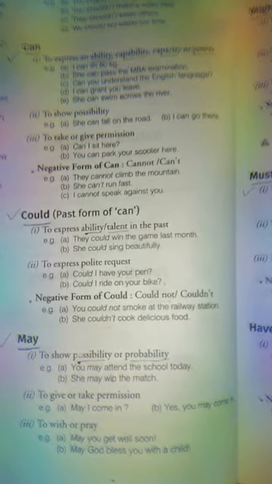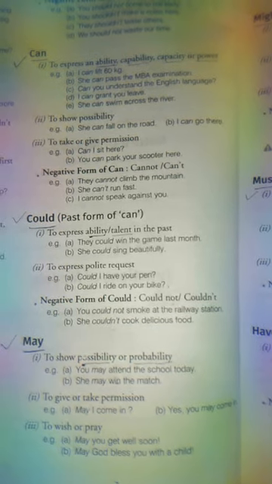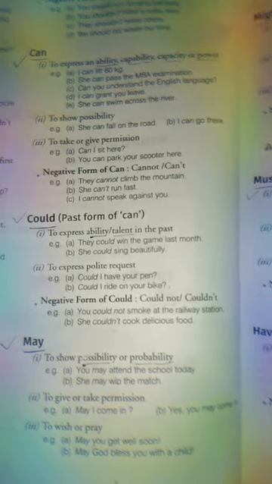Can I use your bicycle as well? But if the case is that you have to just take permission from your teacher, you cannot use can. You have to use "May I, madam" or "May I, sir." Isn't it? Negative, simple as all: cannot or can't. Now it's all about could.